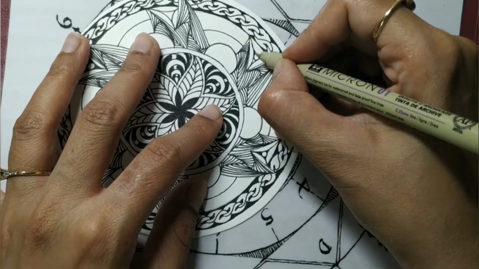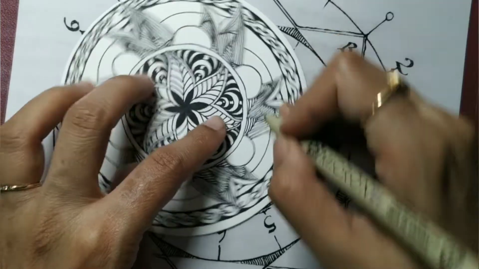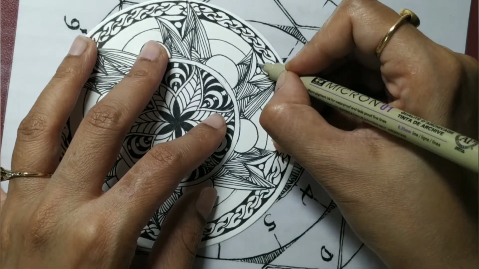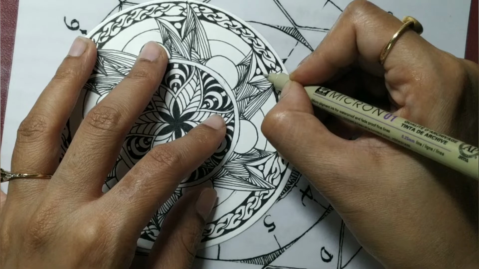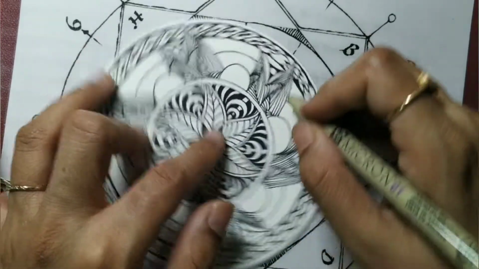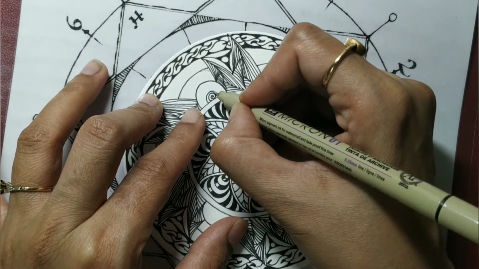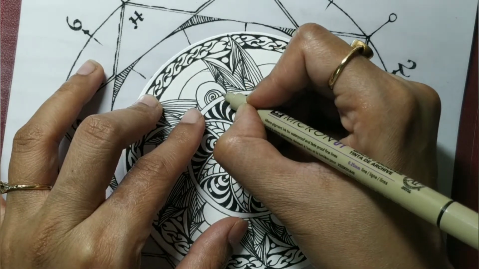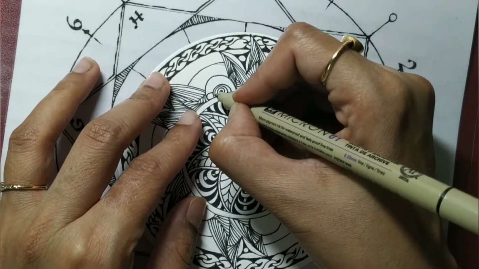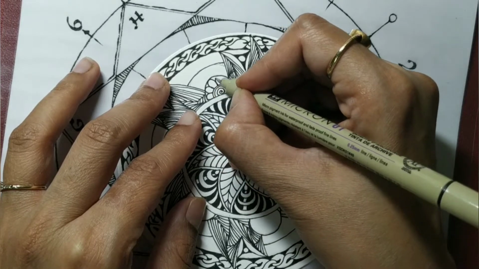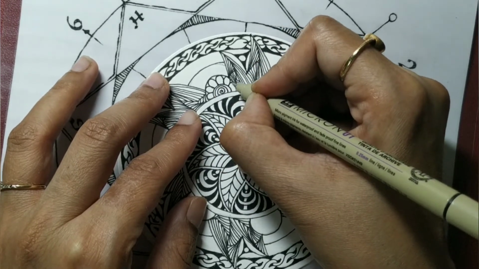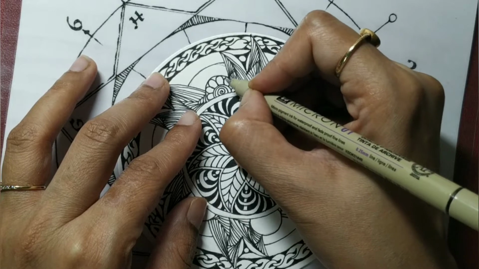I've just inserted an orb. Yeah, and then in this space just add a small printum, add 2 auras, and add some petal shapes. That's the simplest way. This is a nice dome shape.